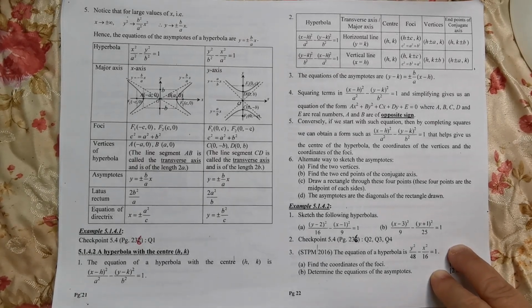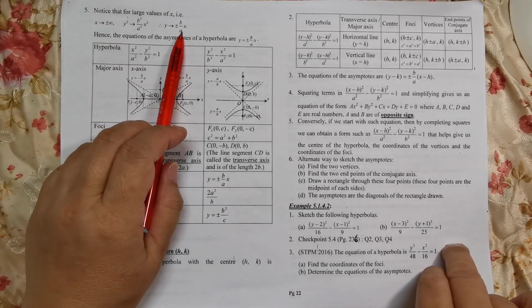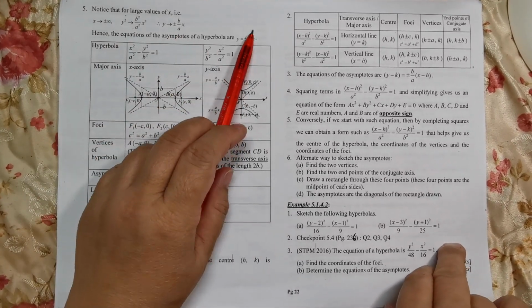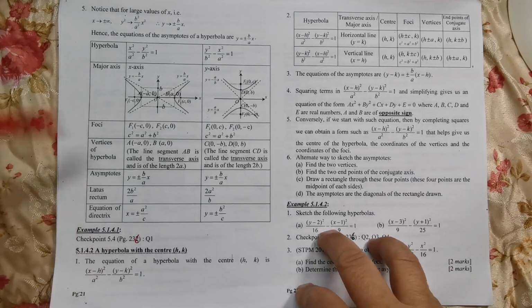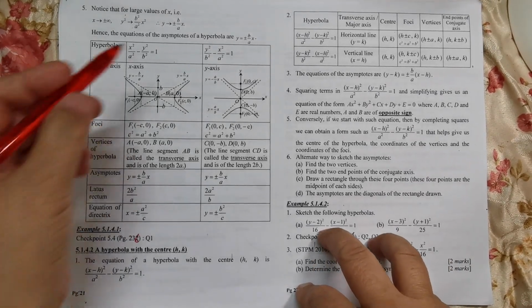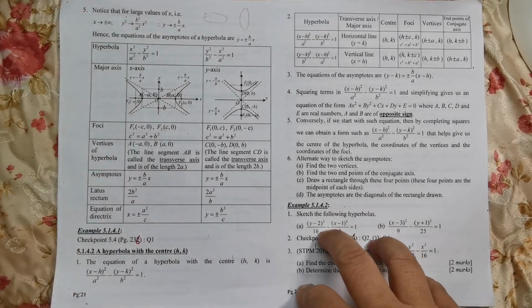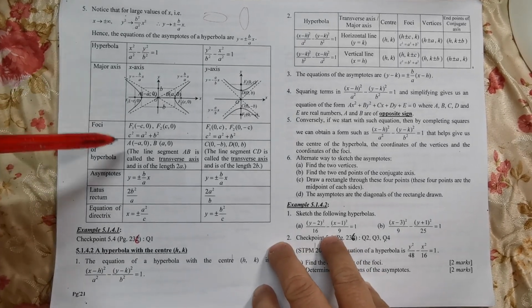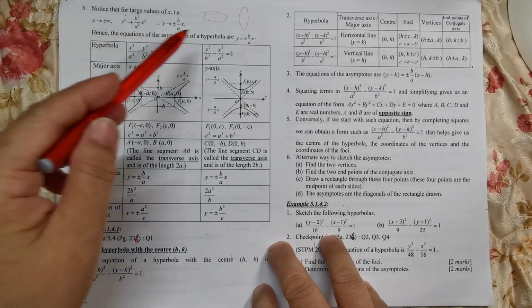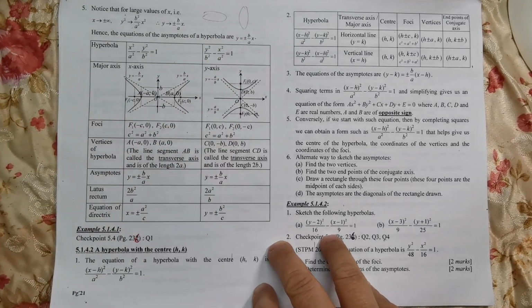And also this one, how we get this asymptote, y equals plus minus b over a x. Same like ellipse. For ellipse we have horizontal and also vertical, right? So hyperbola is also the same. Hyperbola also has horizontal or vertical, which is like this. So I repeat.